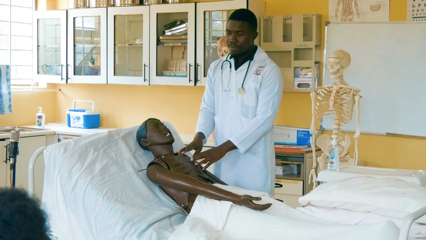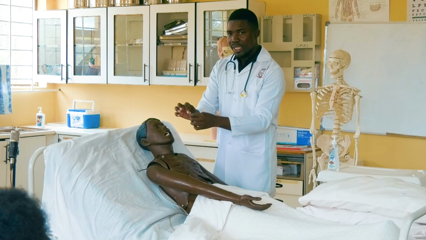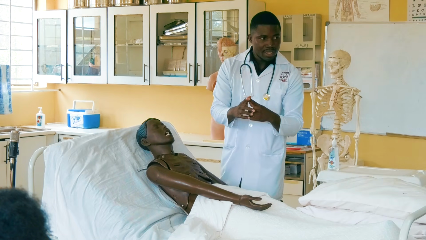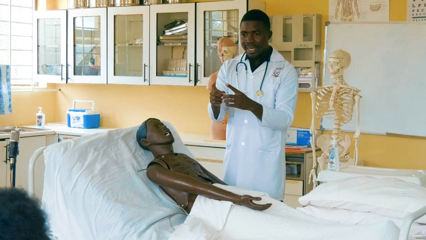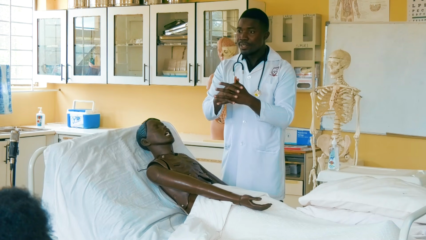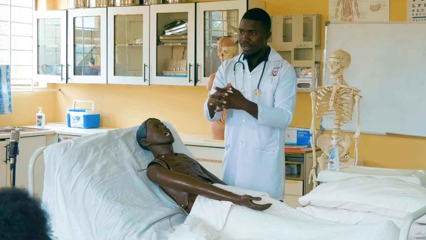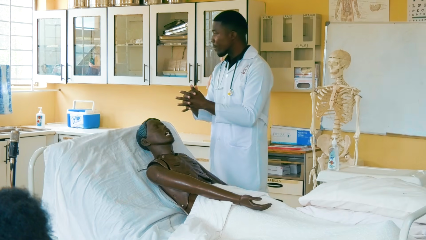Okay. So sound number 1 is caused by closure of which valves? Because we know that these heart sounds are produced by closure of what? Valves, right? When they close like that. That's how sounds are produced.